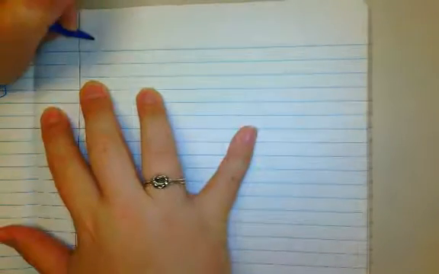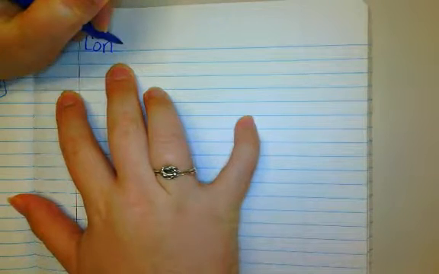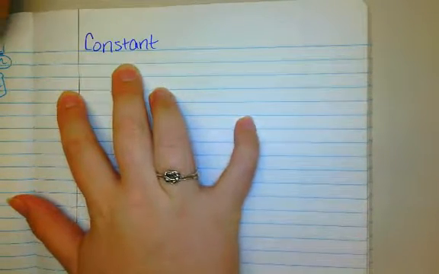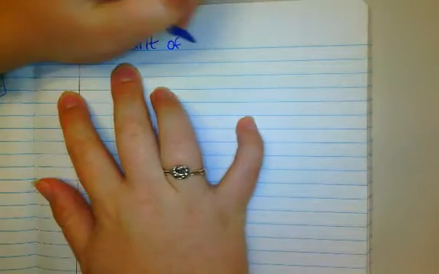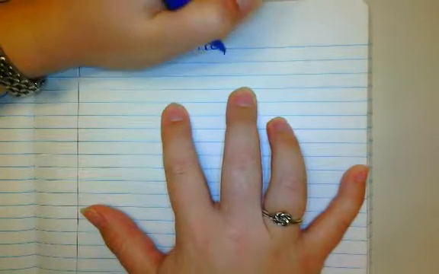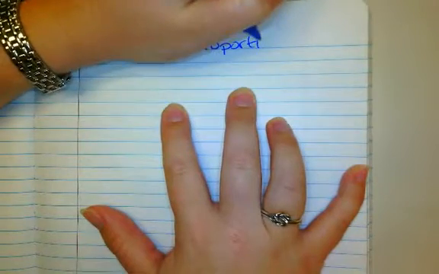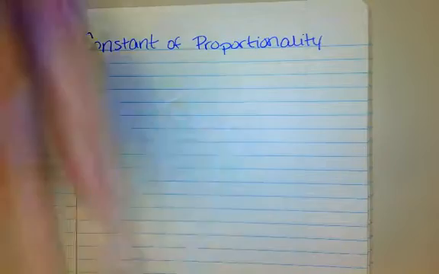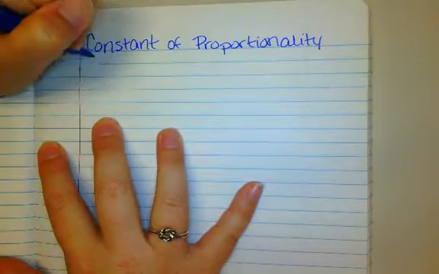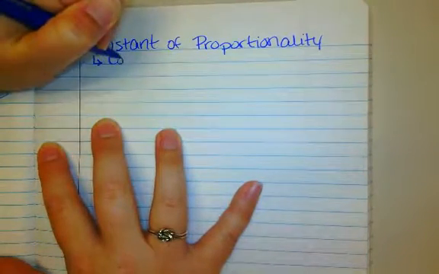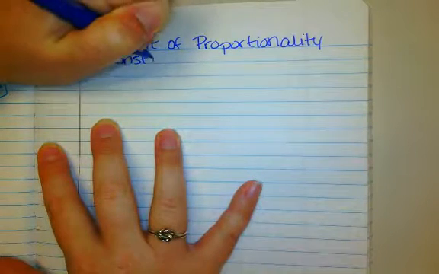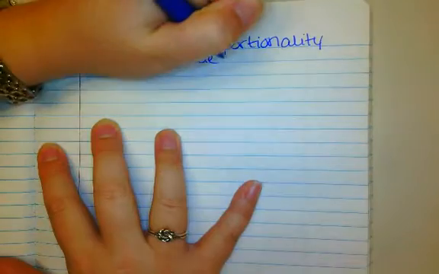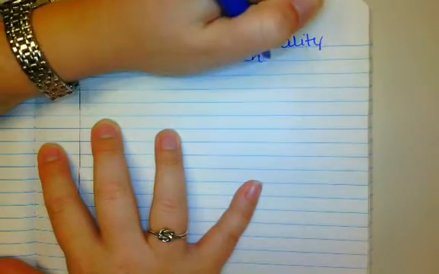Today we're going to talk about the constant of proportionality. So that's what I'm going to title my notes as. The constant of proportionality. This can also be called the constant rate of change.